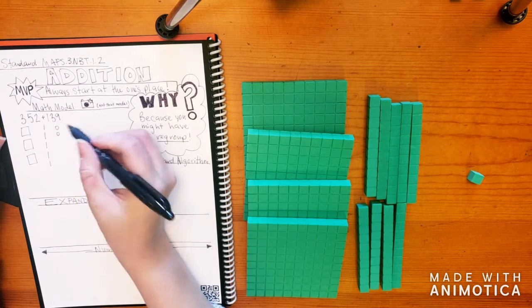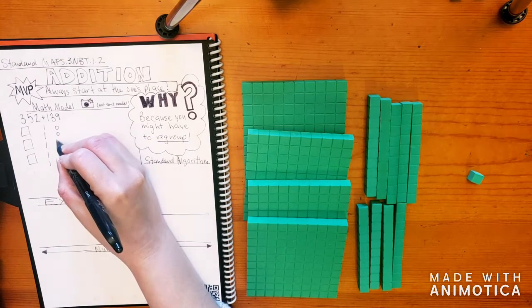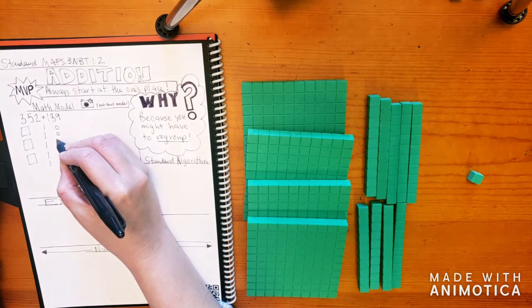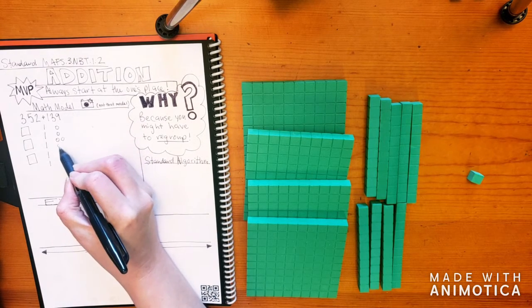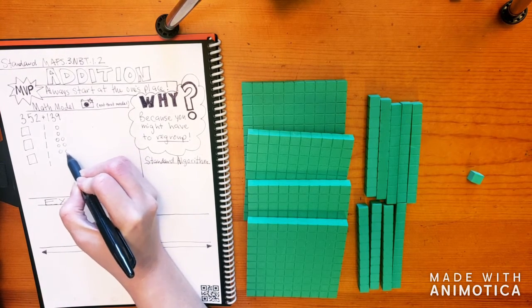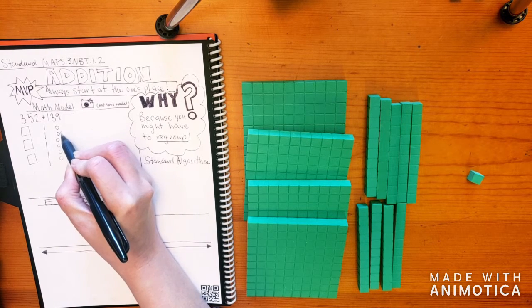139. So 9 ones. I like the way that I did it with 2s. 1, 2, 3, 4, 5, 6, 7, 8. I'll put the 9 up here. That works for me.